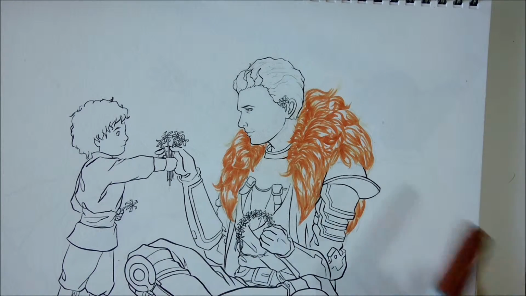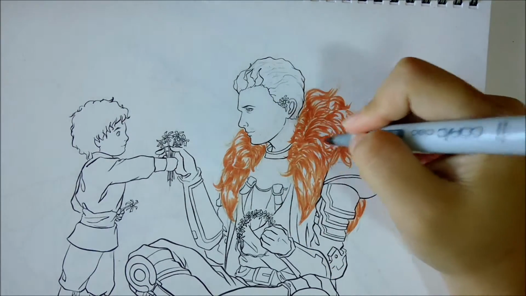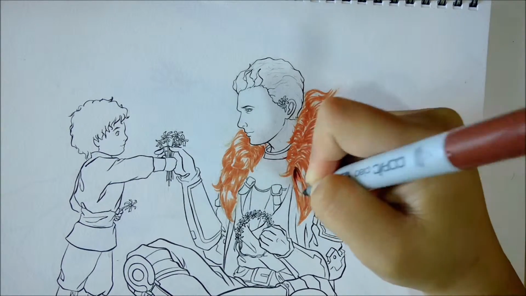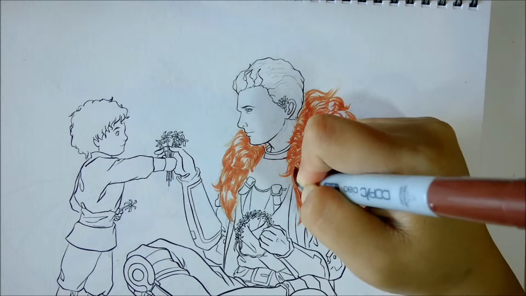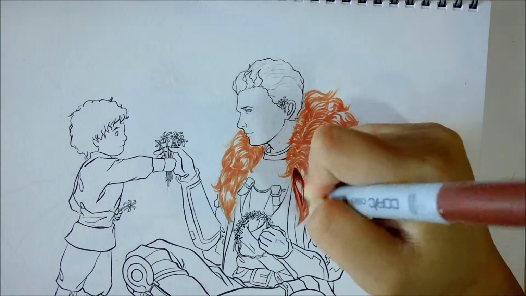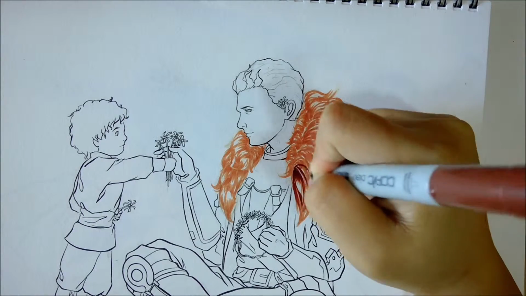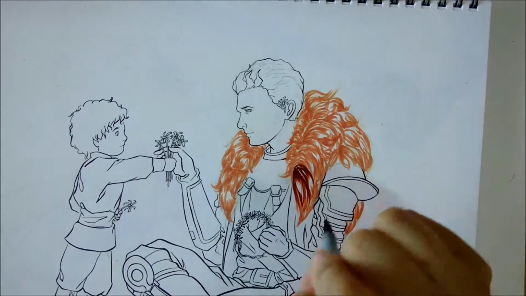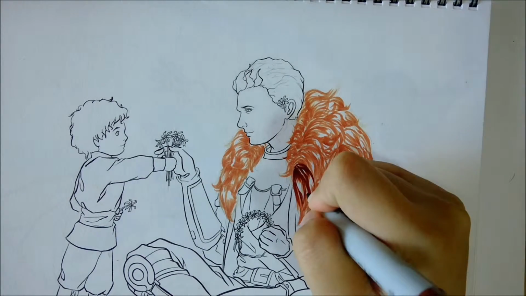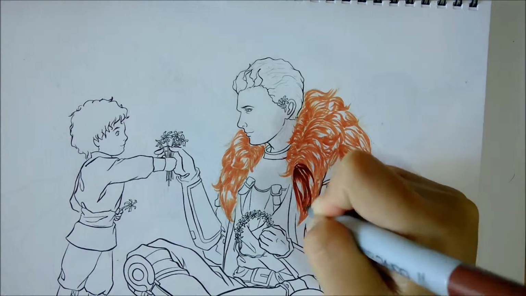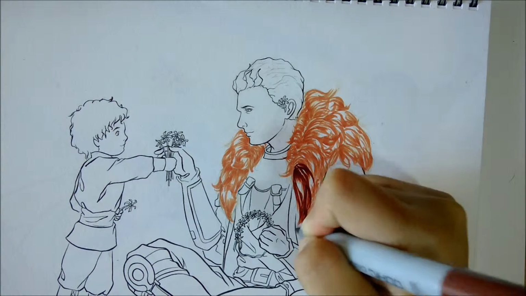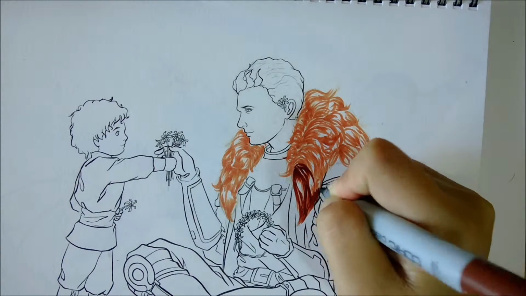Now I'm going to go to my mid-tone. This is where you start putting in broader strokes. And I'm always using the very tip of my brush because of the space constraint. I can't use the side of my brush.